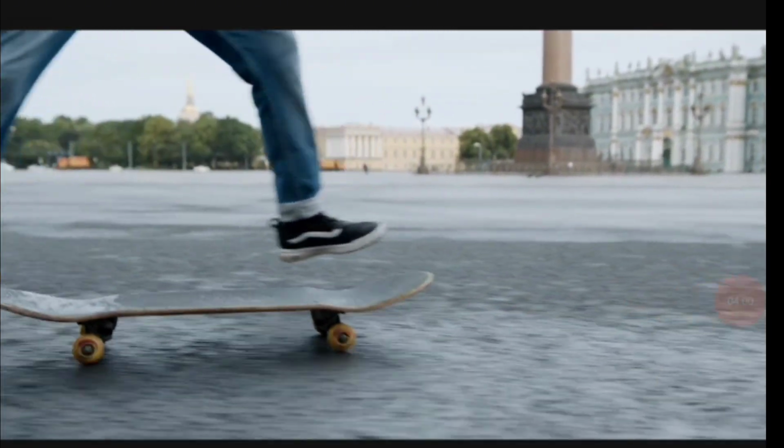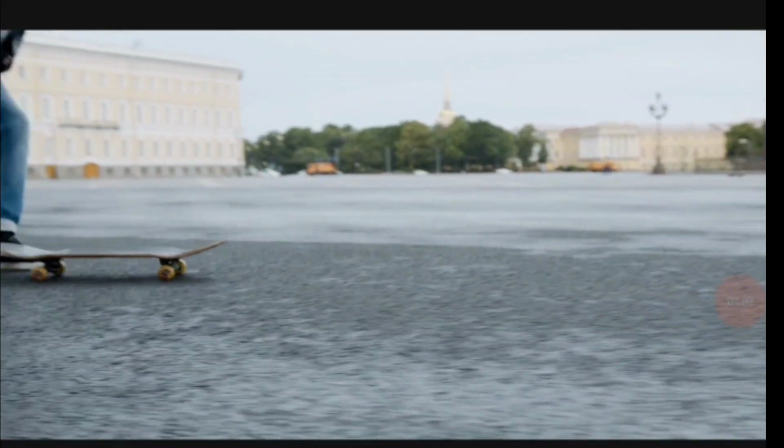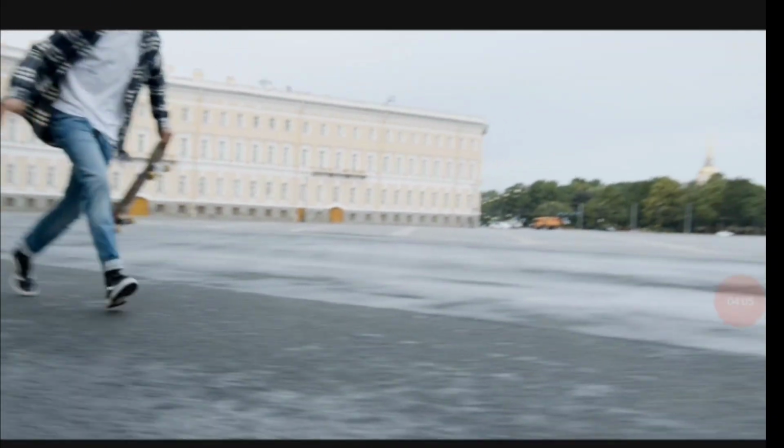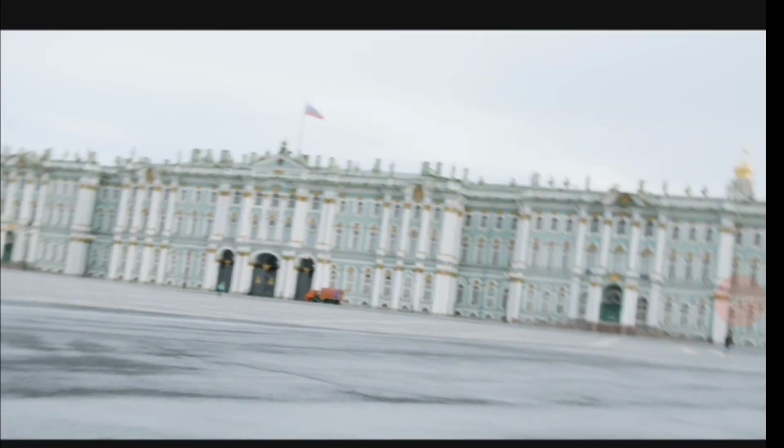And that's how to create this smooth, clean clone effect on your video by using the Capcut application.